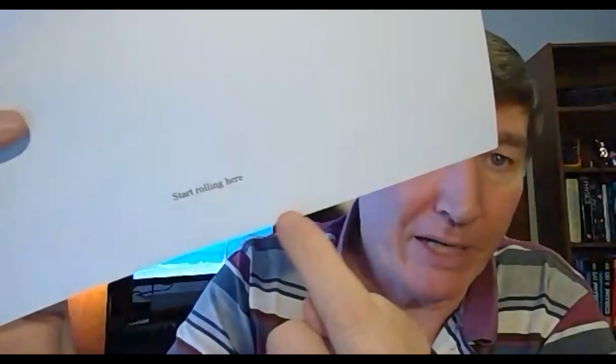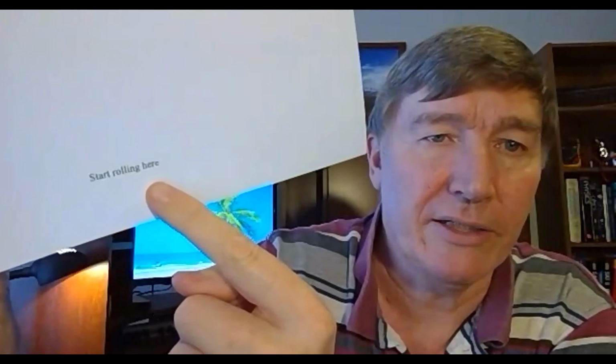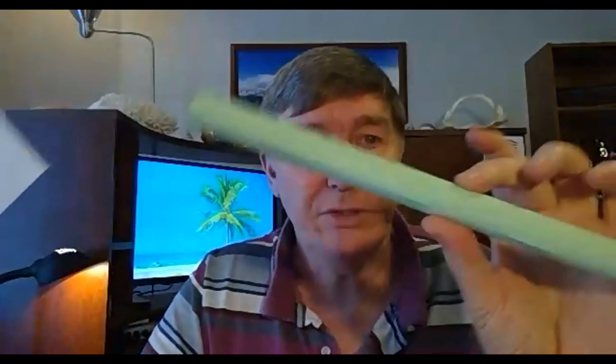So I now have 3 cuts right here. Okay, now if you look at the bottom of the paper, it says start rolling here. All right, so what you're going to do is you're going to take the tube. So you have to make the tube first. I'm assuming you've made the tube.